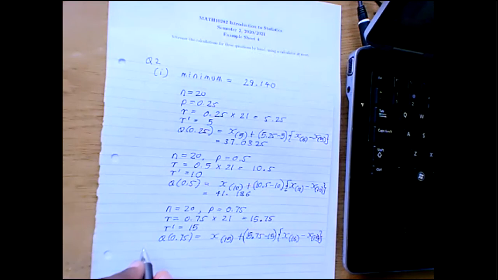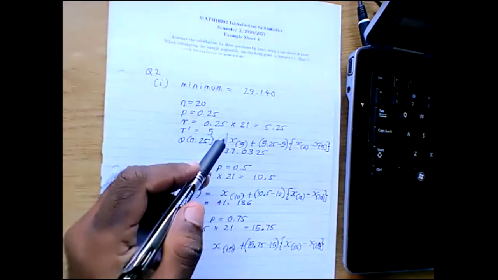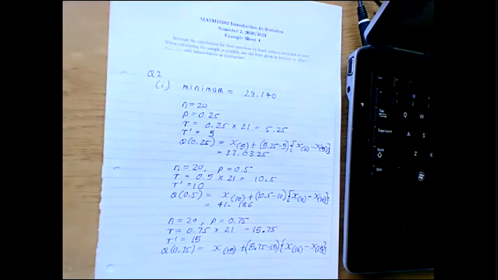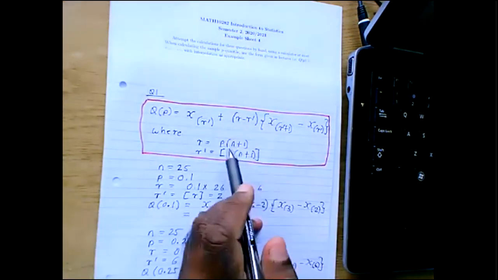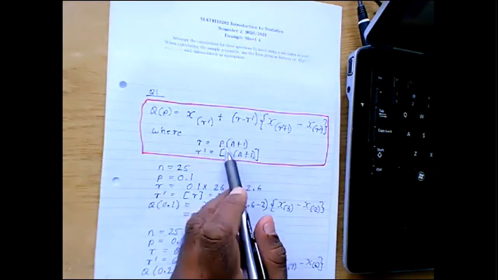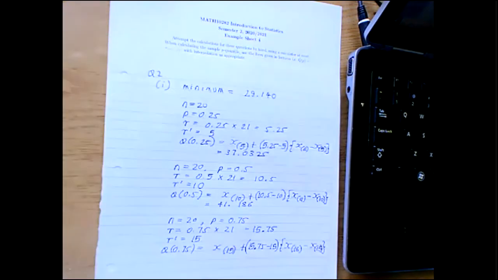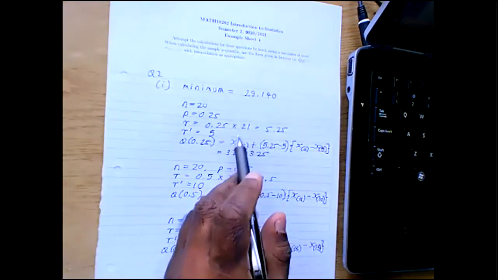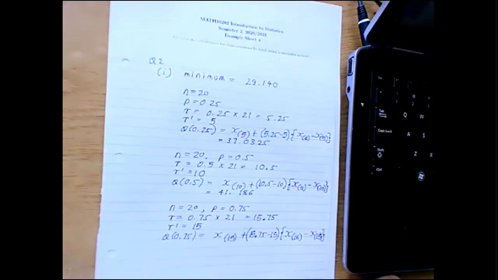Sorry, why do you get 20? 21, so it's because n plus 1. The formula, if you look at the formula that I gave you in the class, this is the formula, Harvey. This is the formula where r is p times n plus 1. So if n is 20, n plus 1 is 21, so that's why I'm multiplying by 21 here, because it's n plus 1, the sample size plus 1, right?